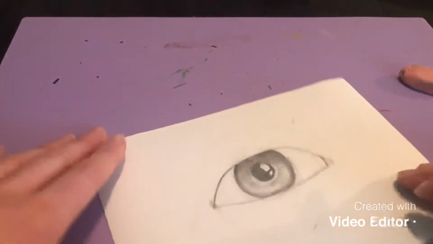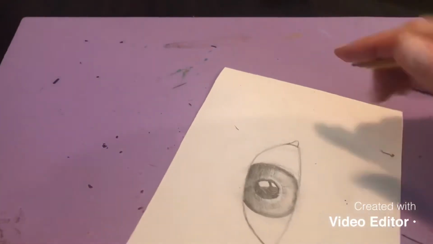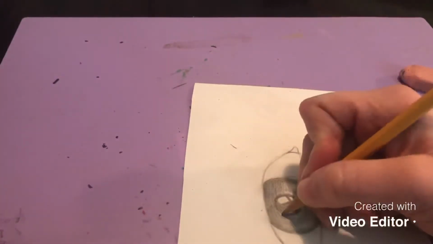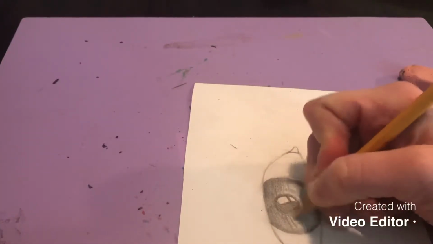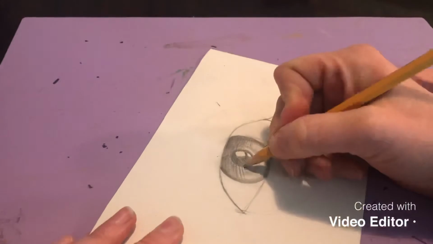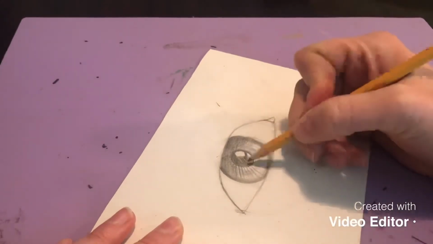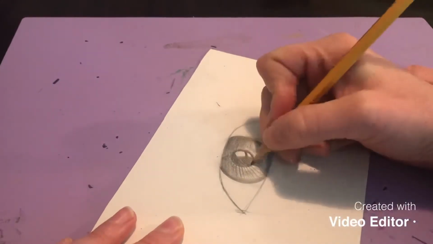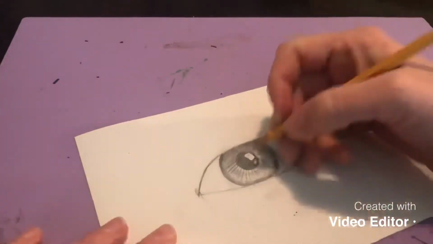Now, what I'm going to do is I'm going to go back over and draw lines coming out of the eye. So I'm starting where the dark pupil is and pulling the lines out.